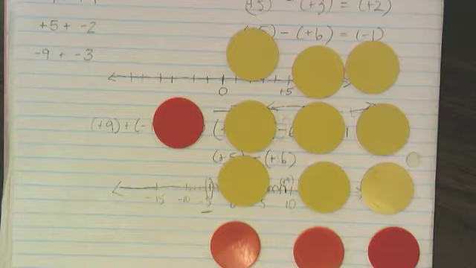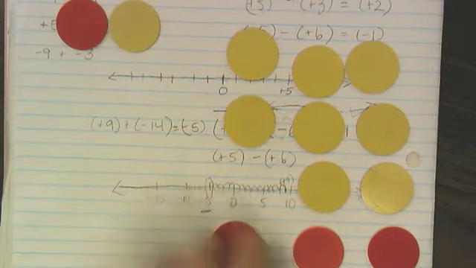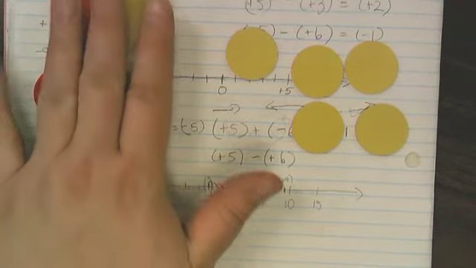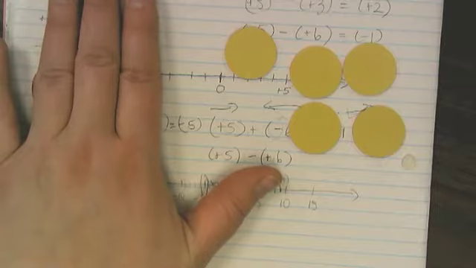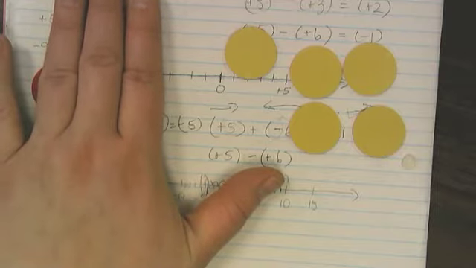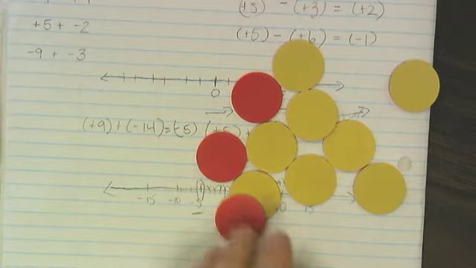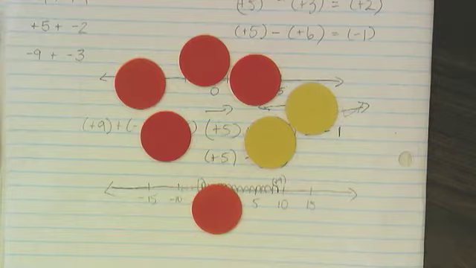You should have this. You should have 9 yellow chips and 4 red chips. Now, make your net zeros. Those don't count. What do you have left? Negative 5. Okay, positive 5 and negative 2. Remember, positive are the red, negative are the yellow. So you should have 5 red chips and 2 yellow chips.